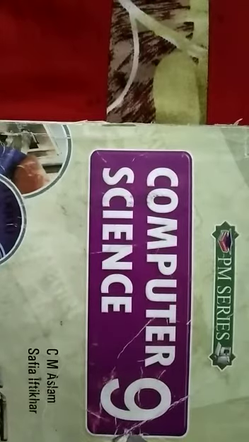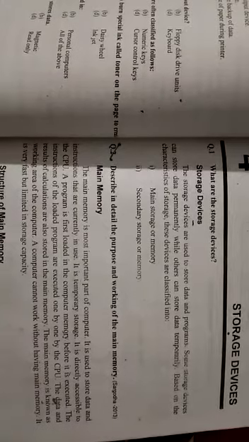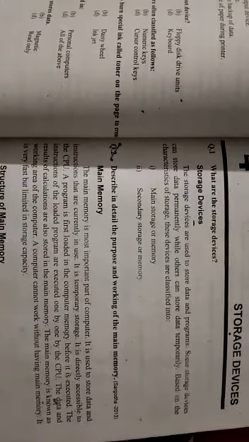It's computer lecture of class ninth, and we are discussing our chapter number 4, that is storage devices. And we have discussed that the storage devices are used to store data and programs, while some storage devices can store data permanently while others can store data temporarily. The storage devices are classified into two types, main memory and secondary memory.